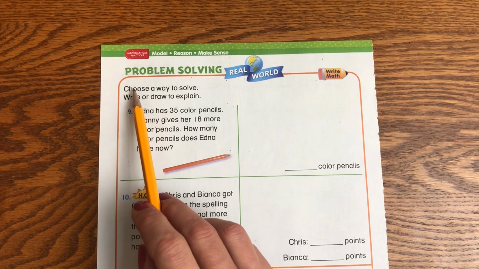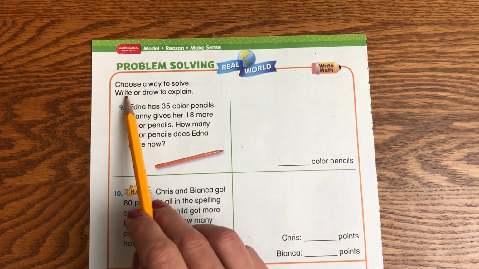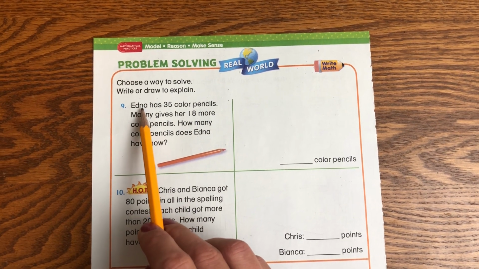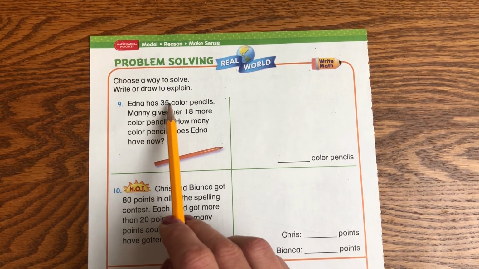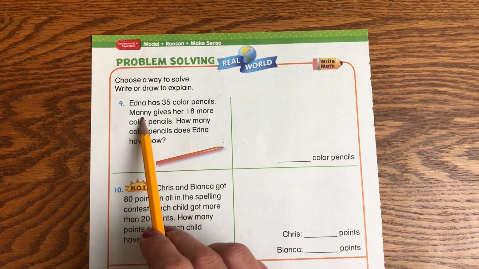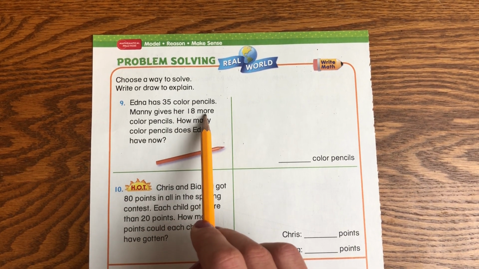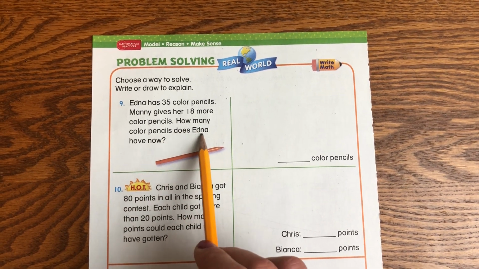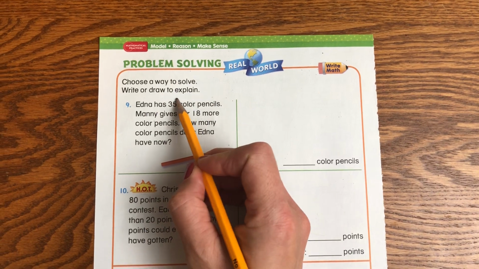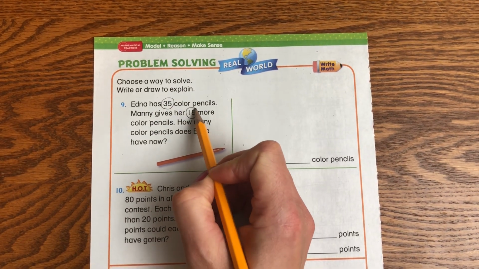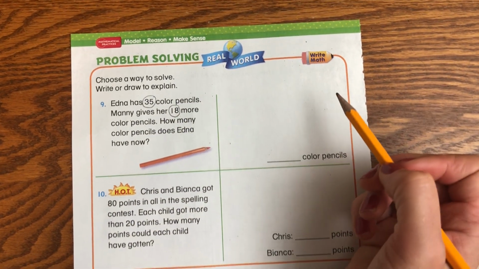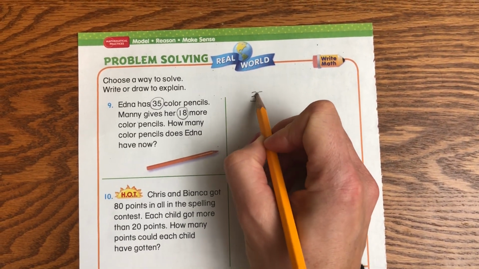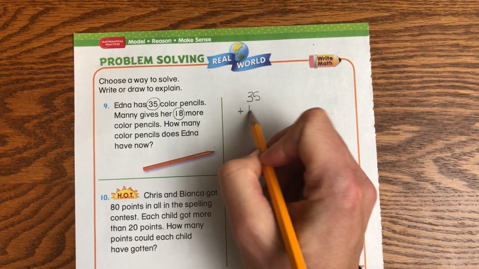Please read with me. Choose a way to solve, write or draw to explain. Edna, read it with me. Edna has 35 color pencils. Manny gives her 18 more colored pencils. How many colored pencils does Edna have now? Let's circle our important information. And let's write out our sentence. Let's do it in column form today. 35 plus 18.